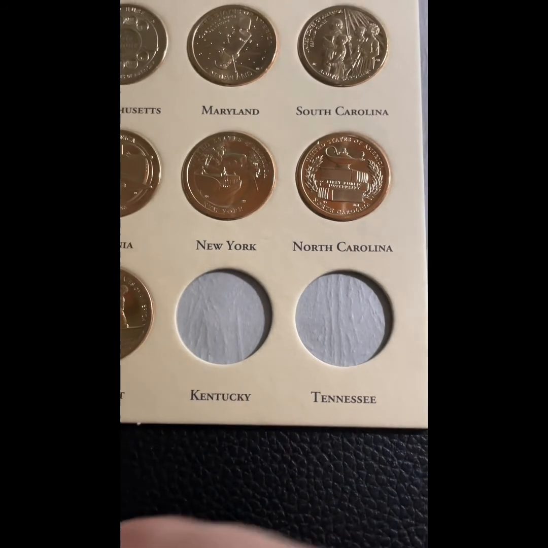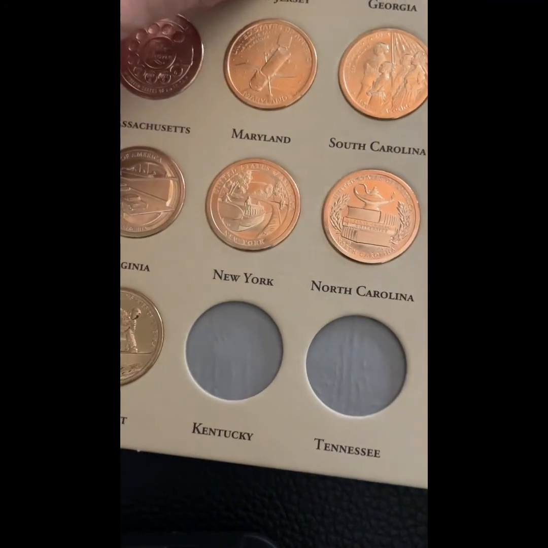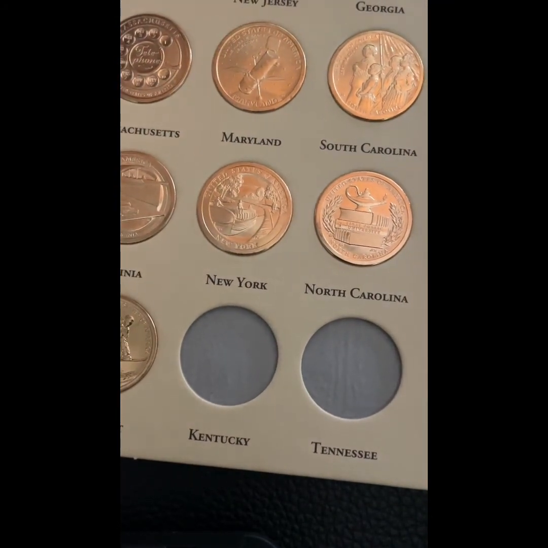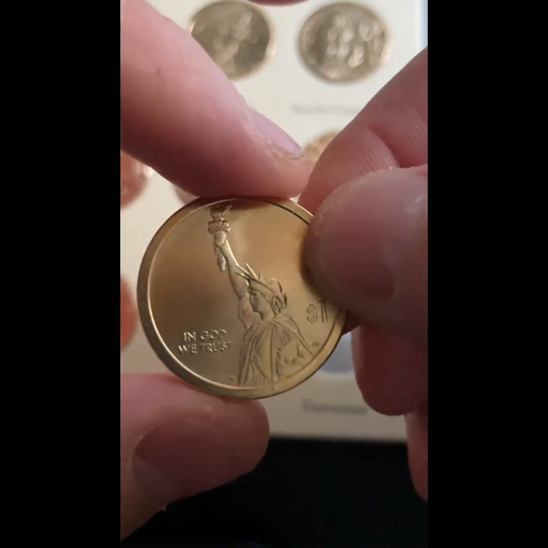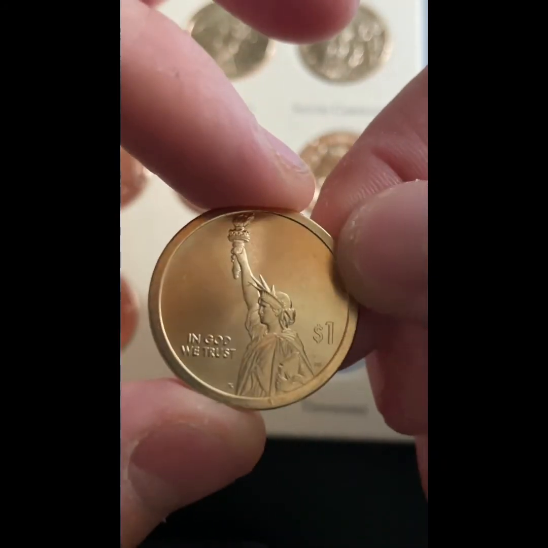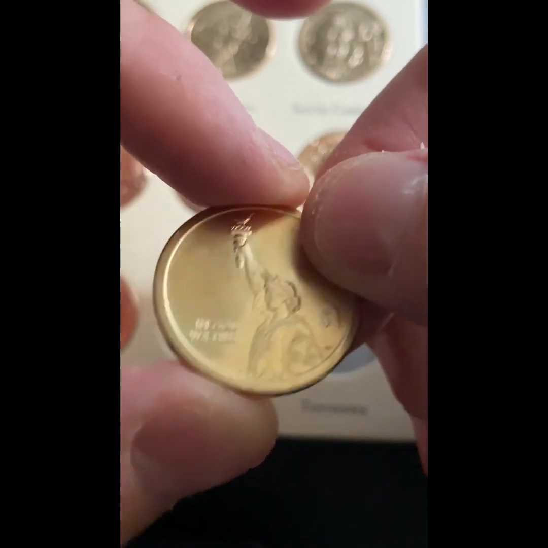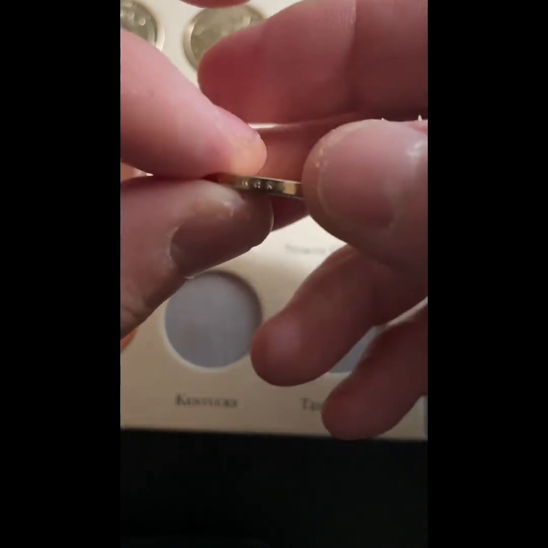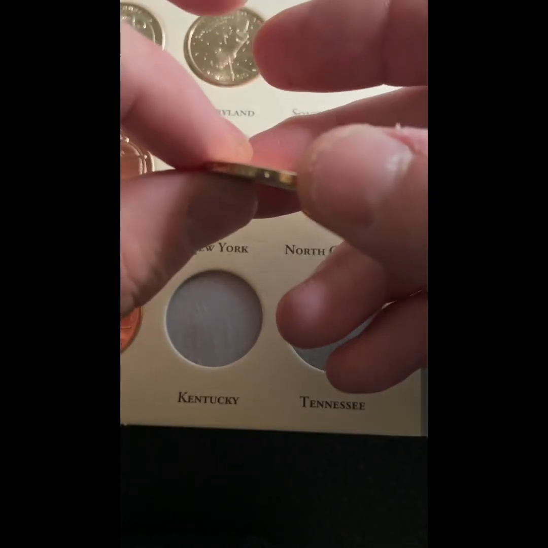Again, these coins are not intended for circulation, so you're not going to find these in any rolls, all right? And then this is what the front of the coin looks like. It's a Statue of Liberty with $1, In God We Trust. And as you can see, the lettering on the edge, just like the other ones.